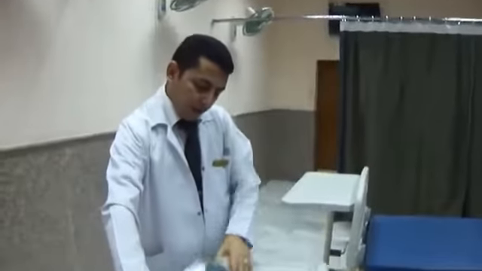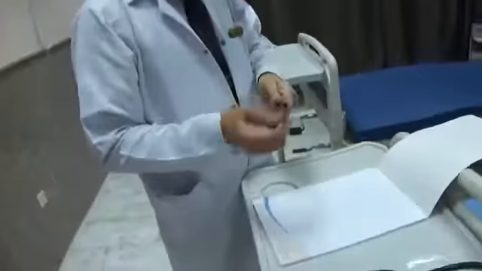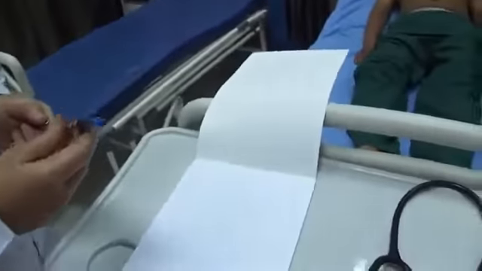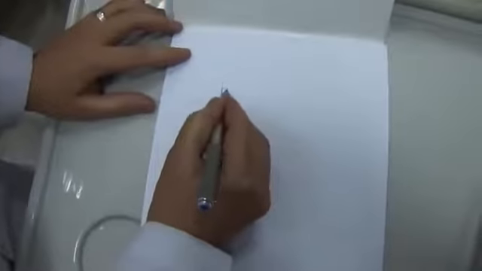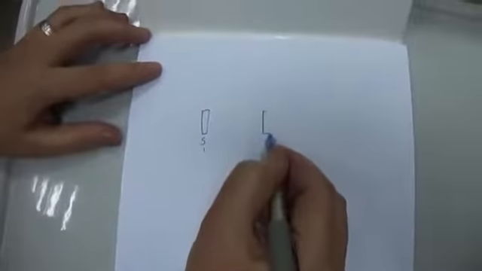This is one of the questions of the examination, to draw a murmur. We have to draw the first heart sound. This is S1 and this is S2. Also we can write another S1, and decide where the murmur is.